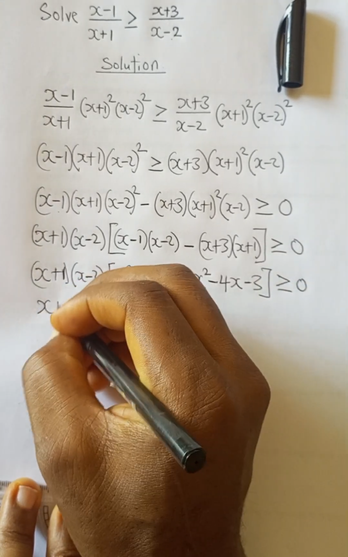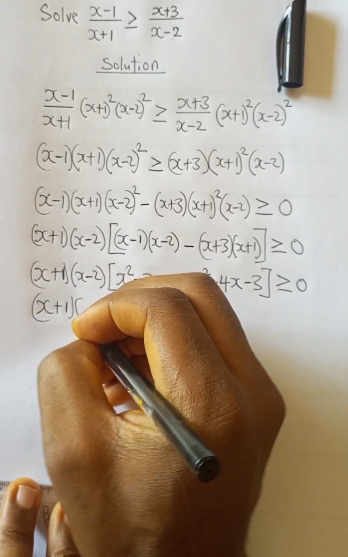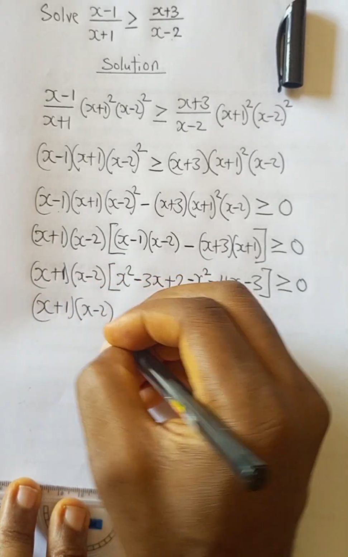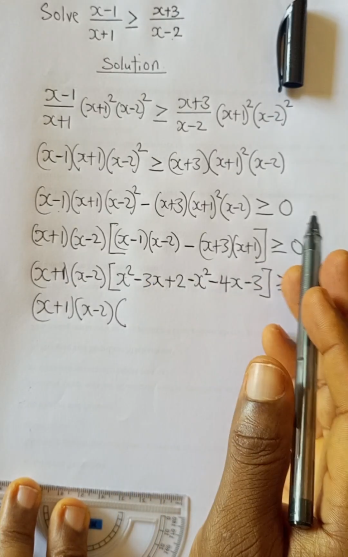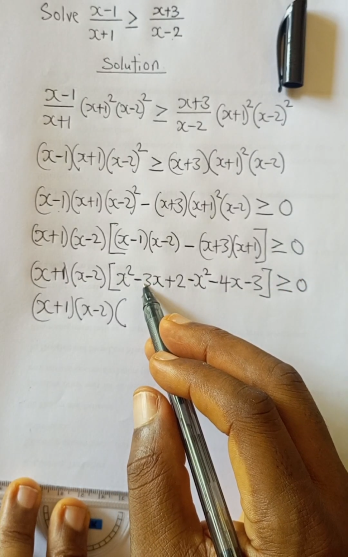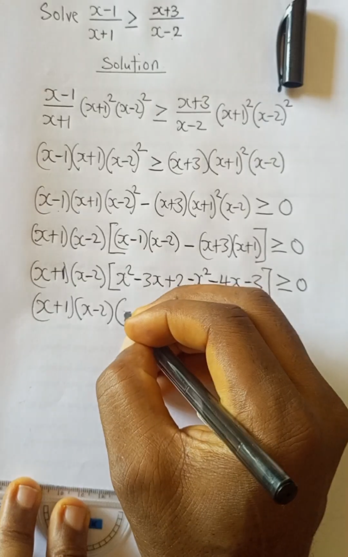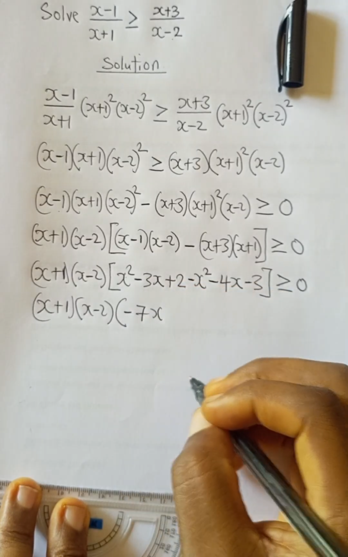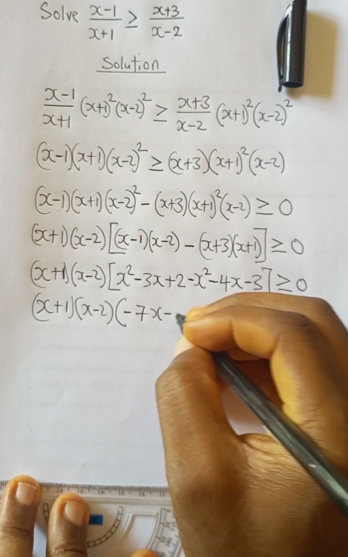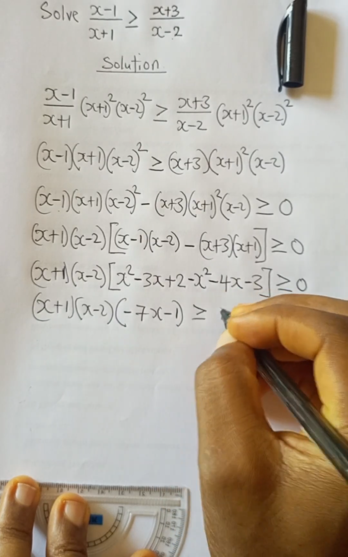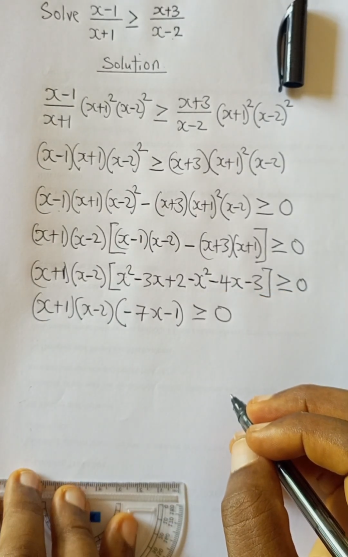So we now have s plus 1 times s minus 2 times s squared minus s squared is 0. That is out. Minus 3s minus 4s will give us minus 7s. Then plus 2 minus 3 will give us minus 1, is greater than or equal to 0. So it's easy now. Are you seeing it?